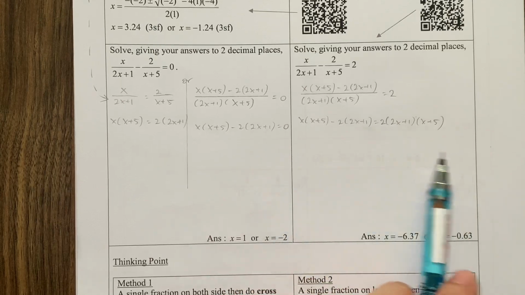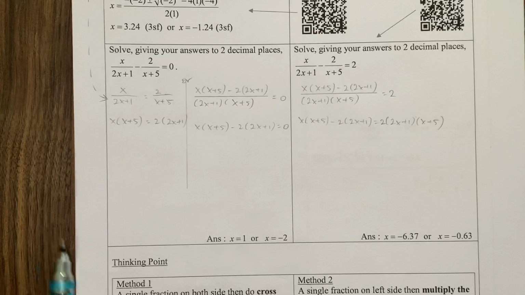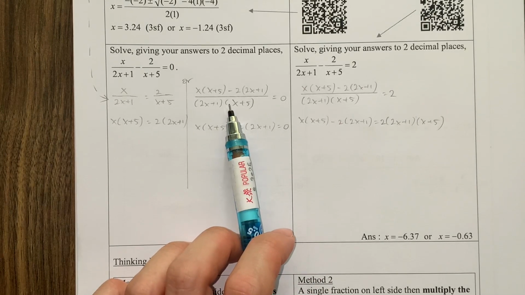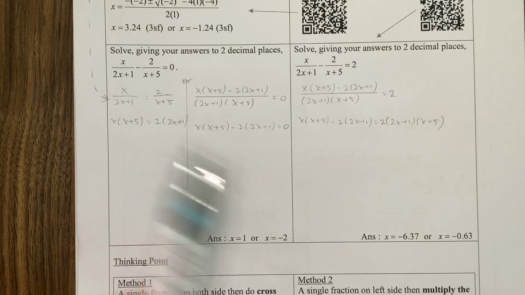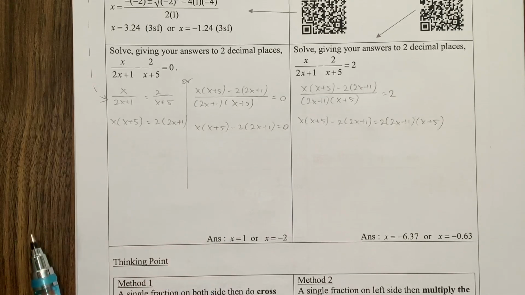Then from here you expand everything, shift to one side equal to 0, and then you use the formula. Okay, so this method over here is always going to work, whereas this is faster but only works sometimes. So something to think about. Now since we're on this, I want to show you the best method, in my opinion.